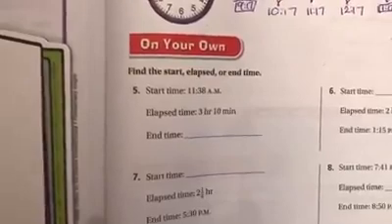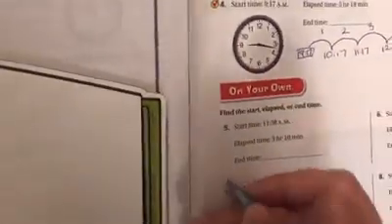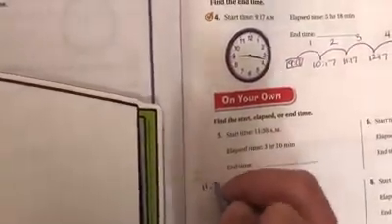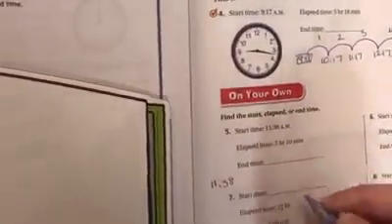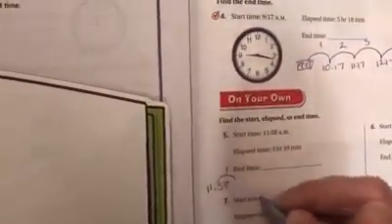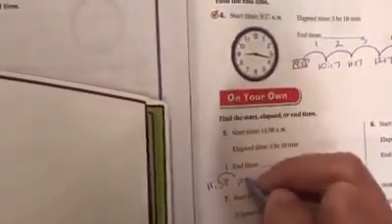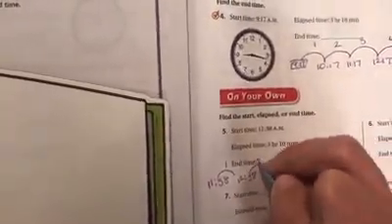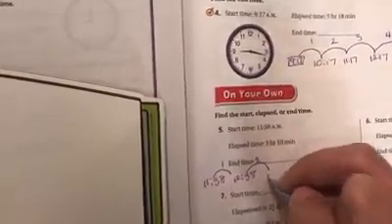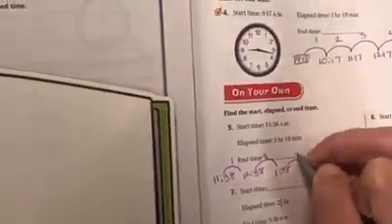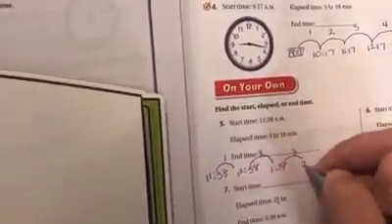11:38, 3 hours and 10 minutes goes by. So again, using scrap paper, you're gonna write down your start time, and I've gotta add each of the hours. So if I add 1 hour, that's gonna bring me to 12:38. If I add 2 hours, that's gonna bring me to 1:38, because after 12 I have to go back again and start at 1. And if I add 3 hours, that's gonna bring me to 2:38.